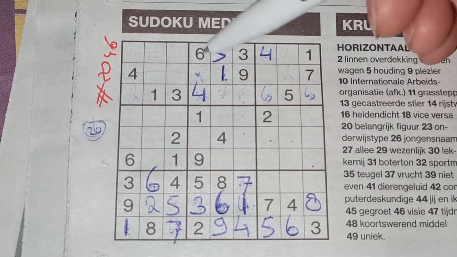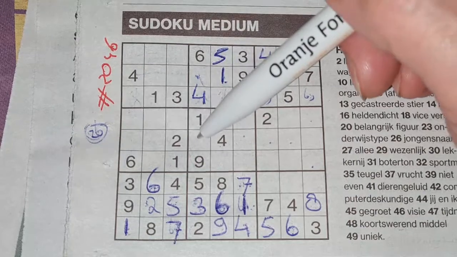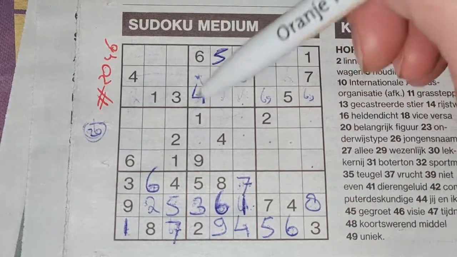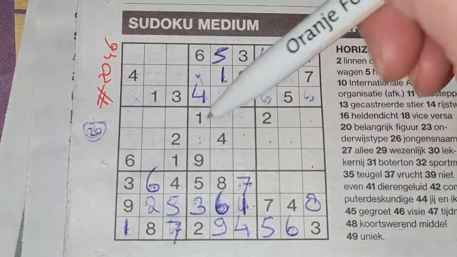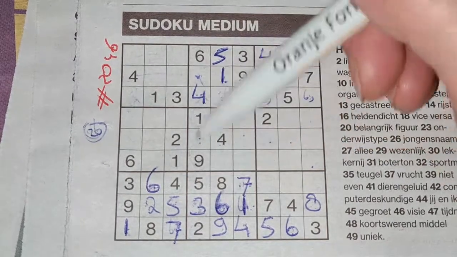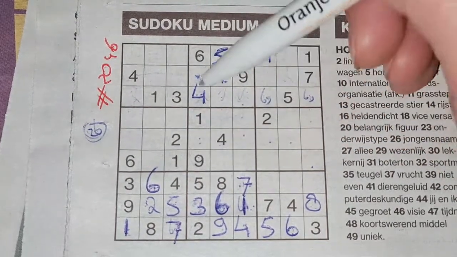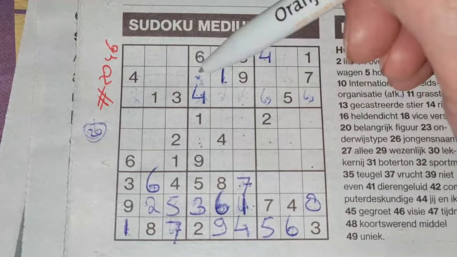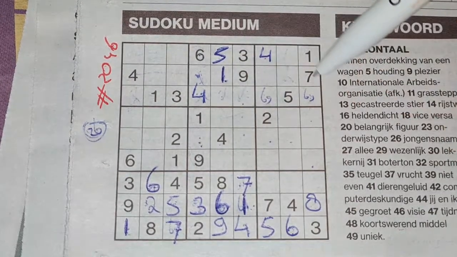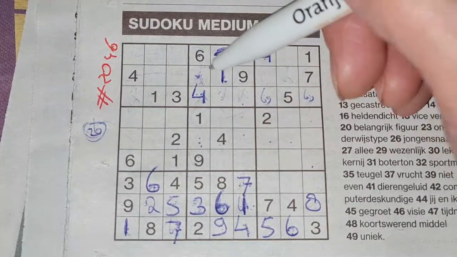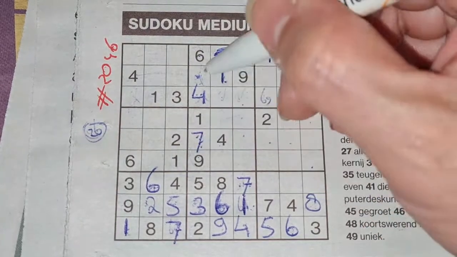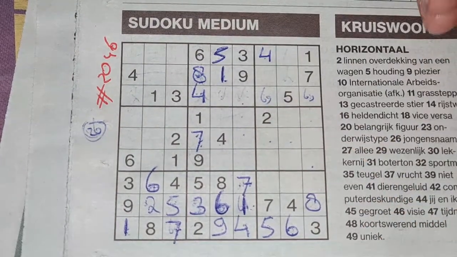Let me think. 2 boxes left here in this column. The 7 and the 8 are missing. We have there 7, no 7 there, 7 should be here, and the 8 goes there.